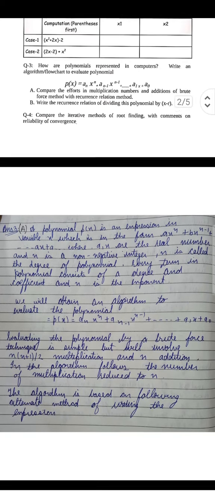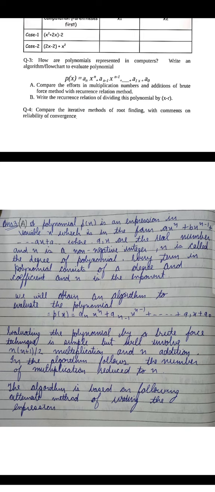Proceeding towards the answer, a polynomial p of x is an expression in variable x which is in the form of a_n x^n plus a_(n-1) x^(n-1) plus up to a_1 x plus a_0, where the a_i are real numbers and n is a non-negative integer. n is called the degree of the polynomial. Every term in a polynomial consists of a degree and a coefficient, and n is the exponent. We will obtain an algorithm to evaluate the polynomial equation.